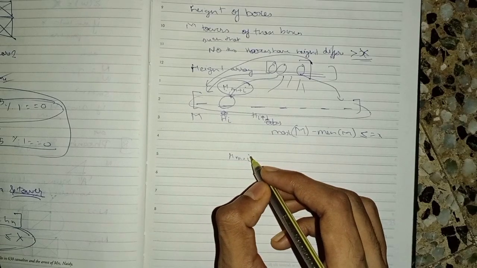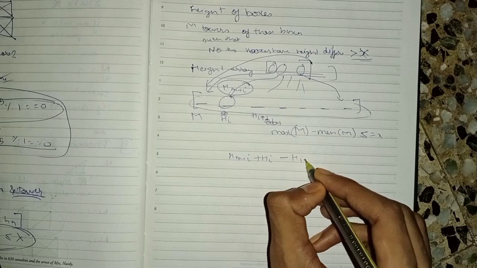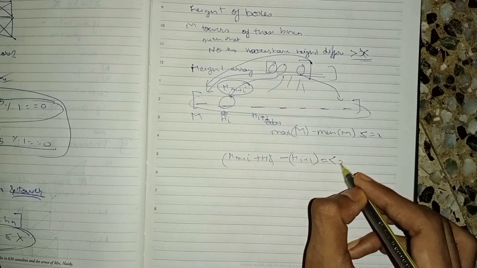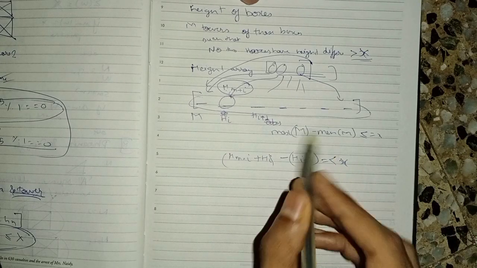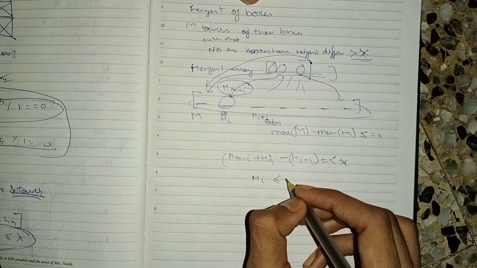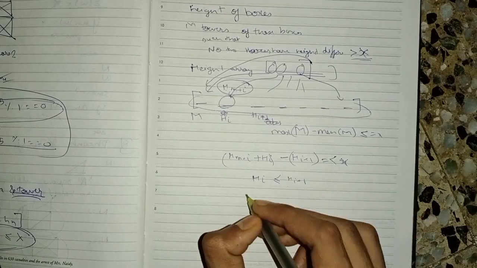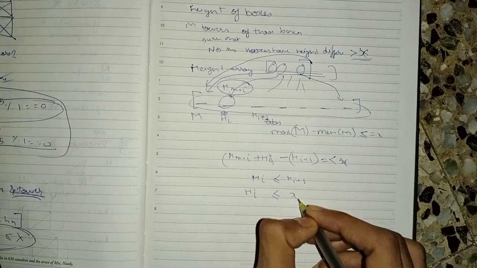So basically I have to prove that h of m plus i minus h of i plus 1 is less than or equal to x. So how am I going to prove this? We know that hi is less than or equal to hi plus 1, and we also know that any element in h is less than or equal to x.